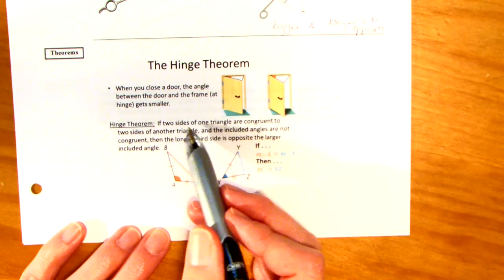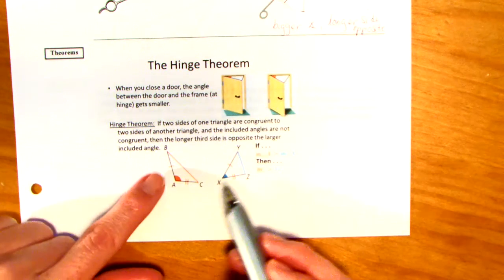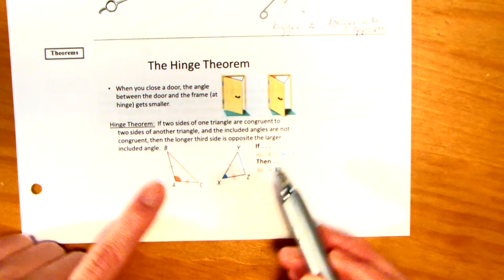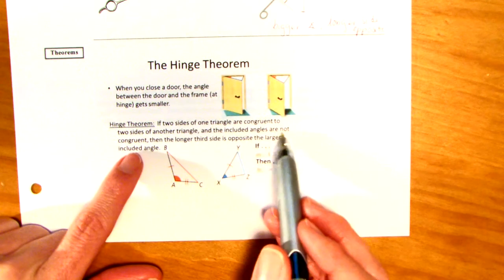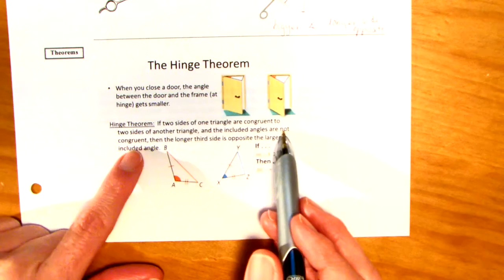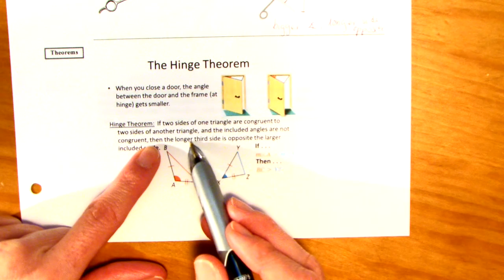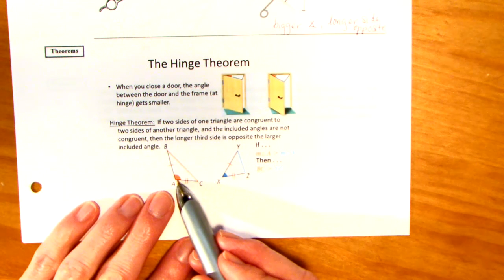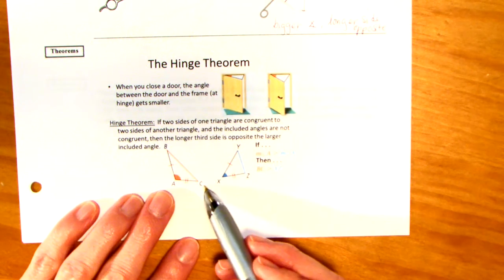So the hinge theorem says, if two sides of a triangle are congruent, like these two sides, and the included angle, the angle in between, are not congruent, the longer third side is opposite the larger angle. Angle A is a lot bigger, so BC is going to be longer.